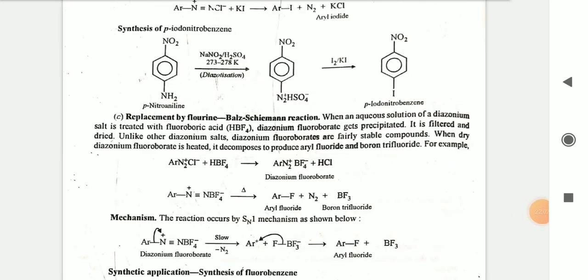ArN2+Cl- plus KI will give ArI plus N2 plus KCl. Synthesis of para-iodonitrobenzene: p-nitroaniline in the presence of NaNO2, H2SO4 at 273 to 278 Kelvin will give NO2-C6H4-N2+HSO4-, which in the presence of I2/KI will give p-iodonitrobenzene.